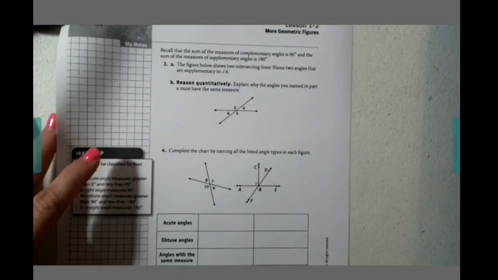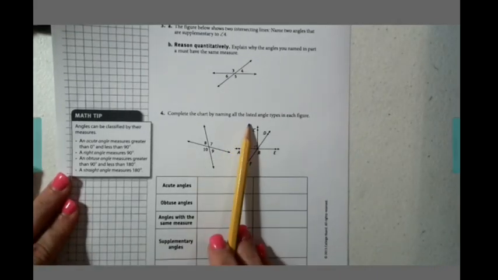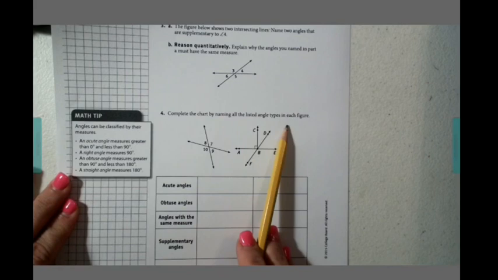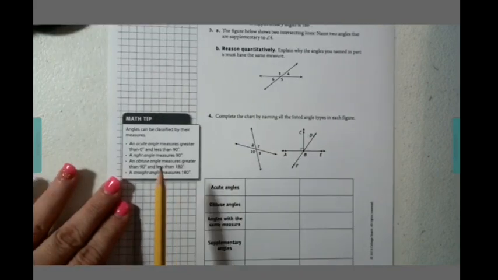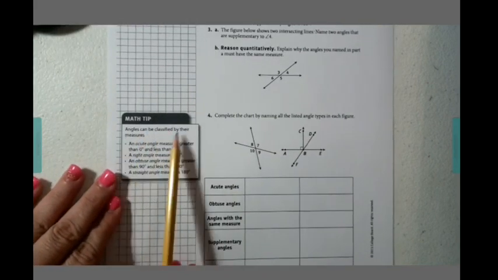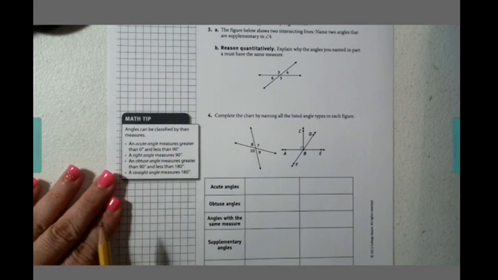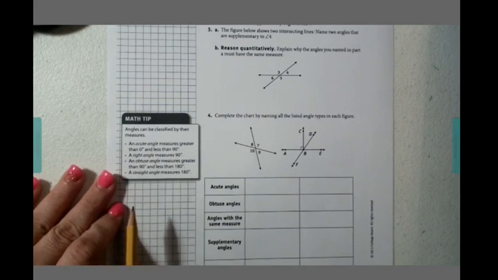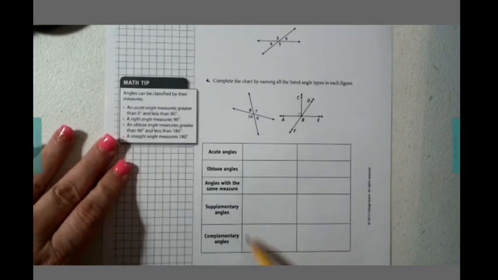Number 4, complete the chart by naming all the listed angle types in each figure. And you will notice over here it says the 4 types of ways that angles can be classified with their measures. And that's similar to what it's being asked here.